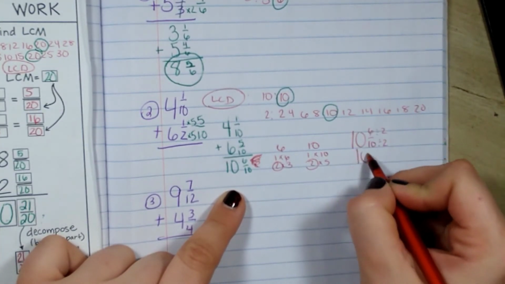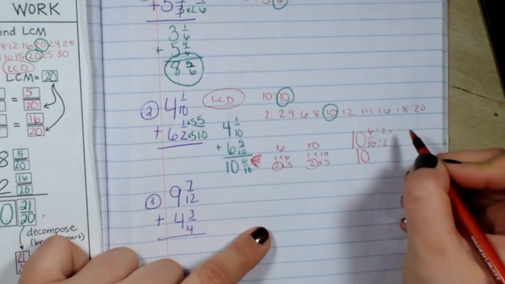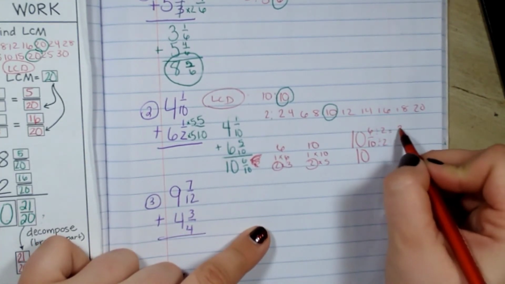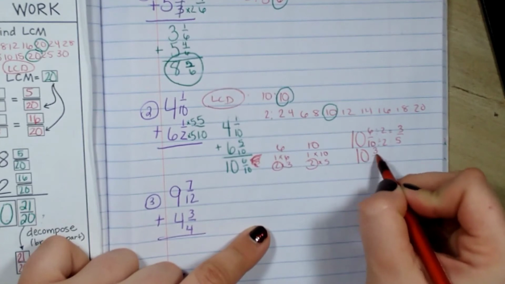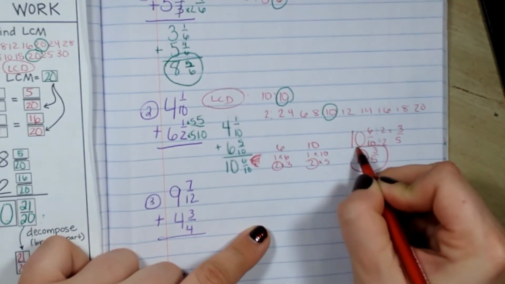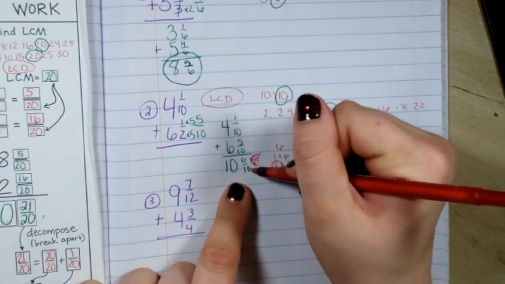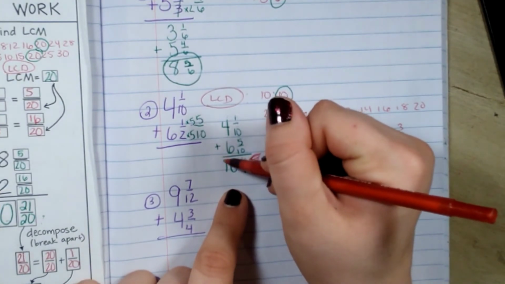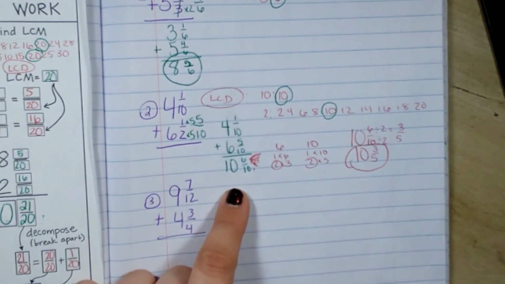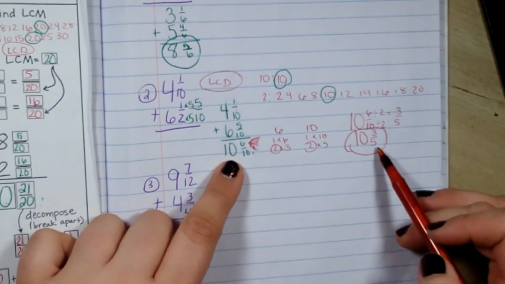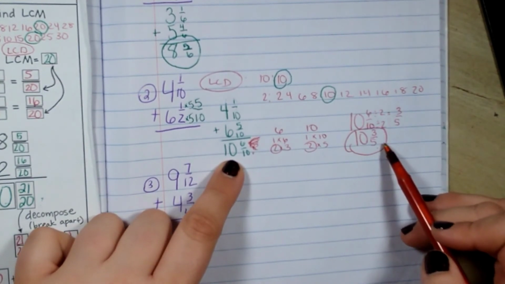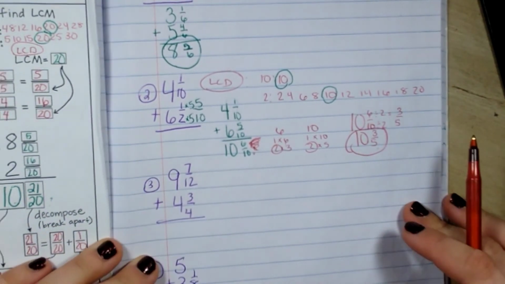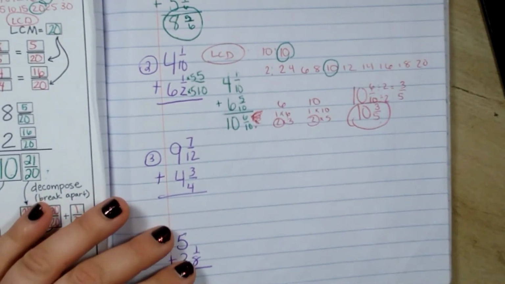I keep my 10, no matter what. And this would be 3/5. So my answer is 10 3/5. Now, if you put 10 6/10, this is not simplified, but that is an answer. 10 6/10 and 10 3/5 are the same. This is just simplified. Okay.